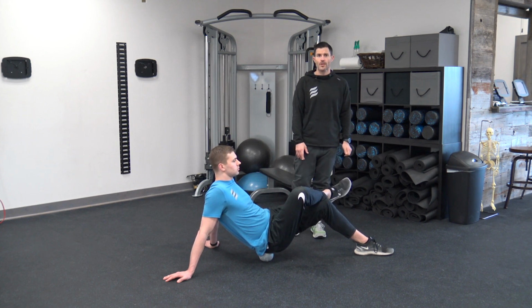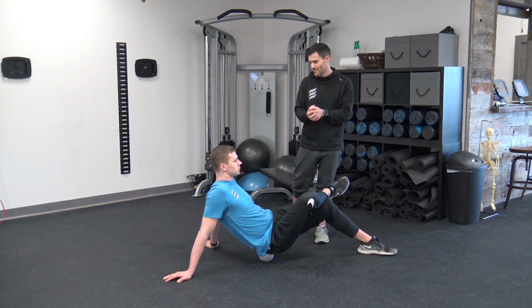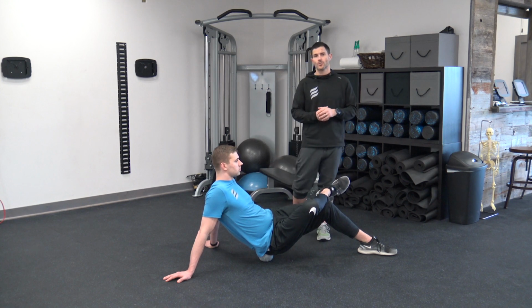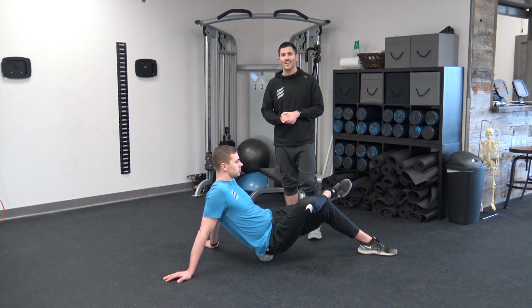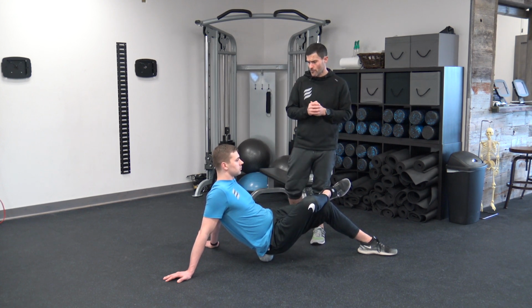And remember, our goal here is not to overdo it to the point where the muscle guards and contracts. If that's happening, it's going to be very hard for you to get the muscle to relax. So take some time to find out what's comfortable for you. Again, this is going to put a lot of weight into your shoulders, your palms, your wrists. A lot of times that's not available for a lot of people.